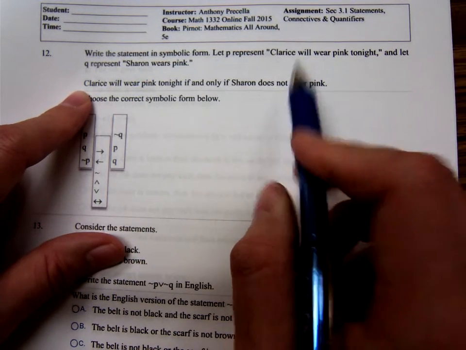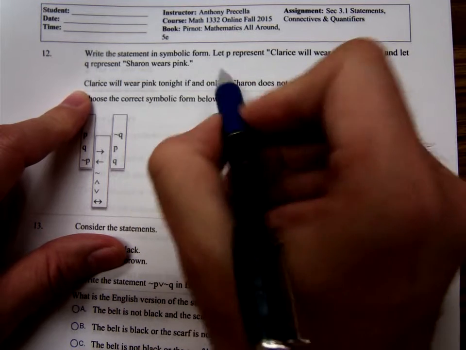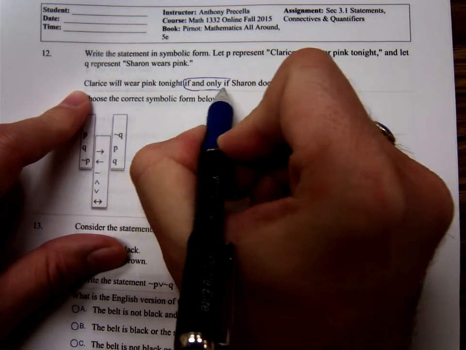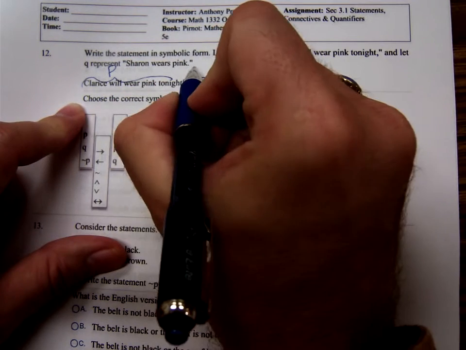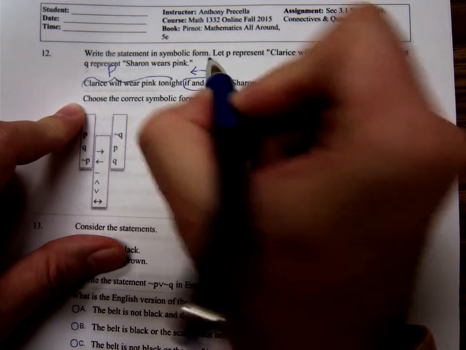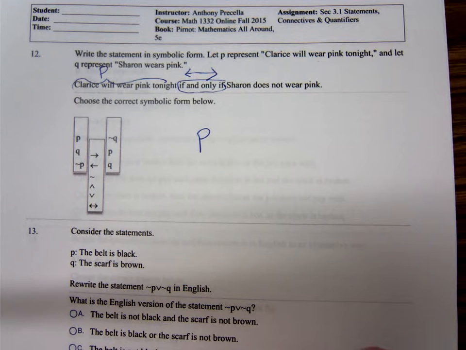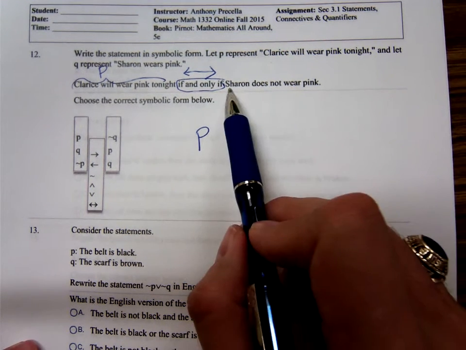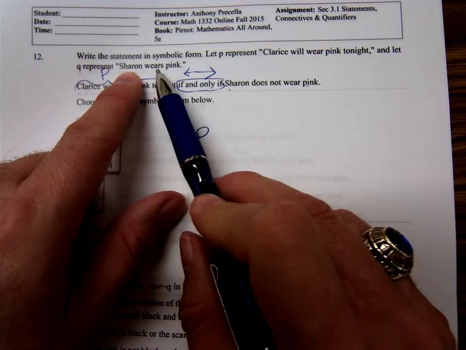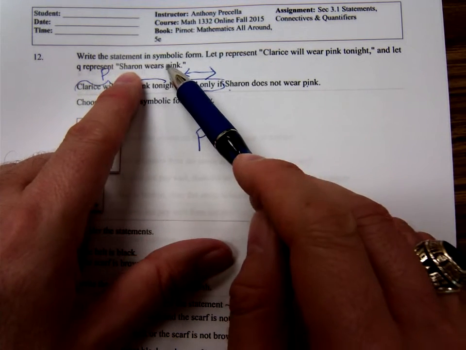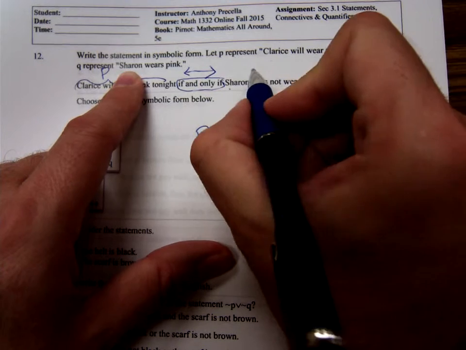That's P. If and only if, you see, this is P. If and only if is that biconditional denoted with the double-headed arrow. Sharon does not wear pink. Well, Q is Sharon wears pink, so we need to negate that.